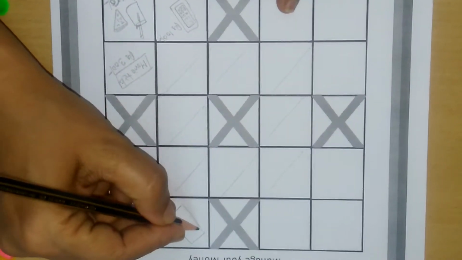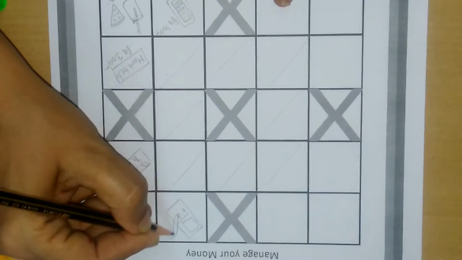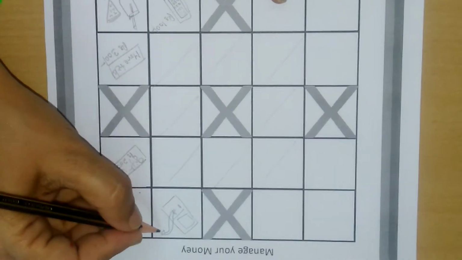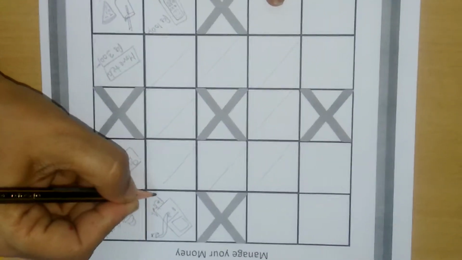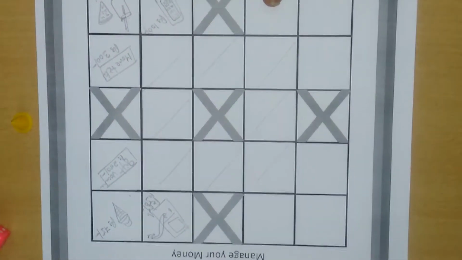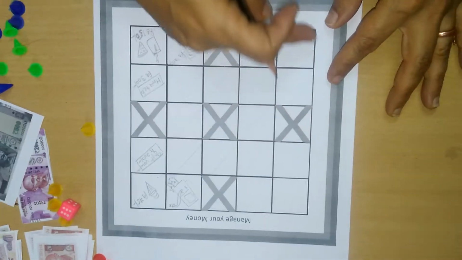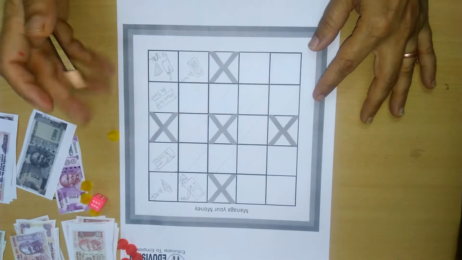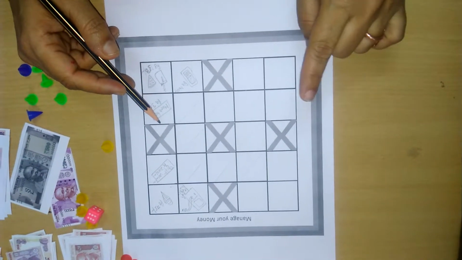So he can put a petrol sign, and so he'll have a petrol for rupees 50. So this way he can have different options open, and this is completely up to the child to make his own options.